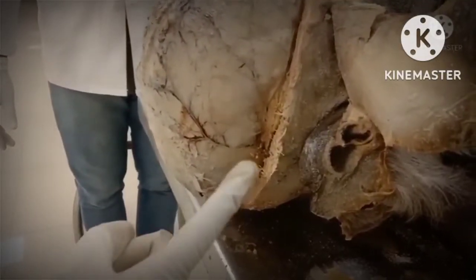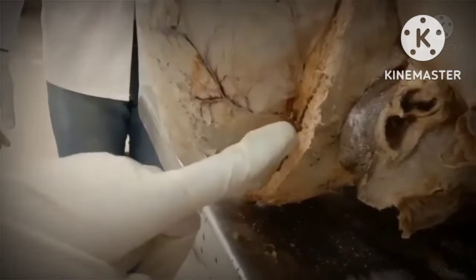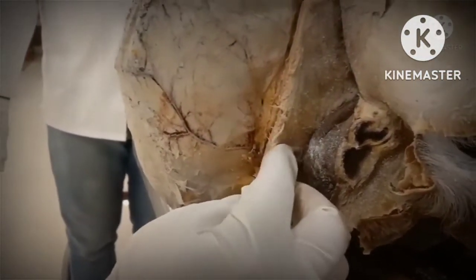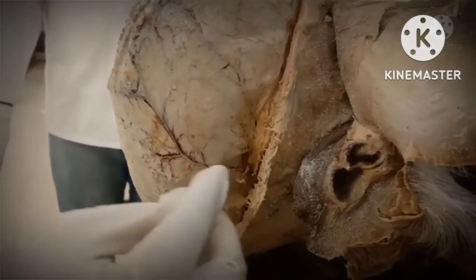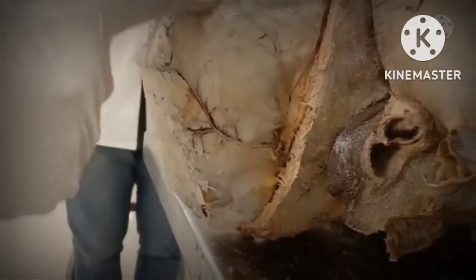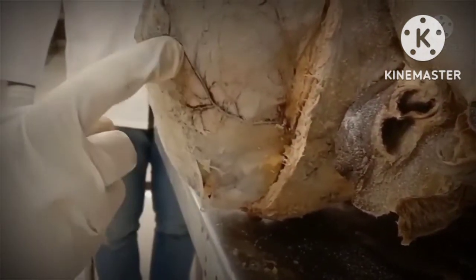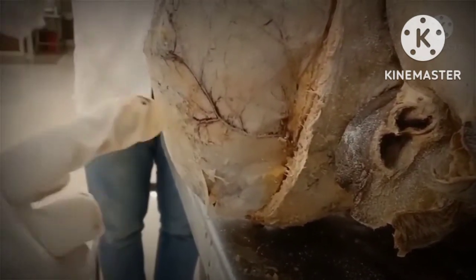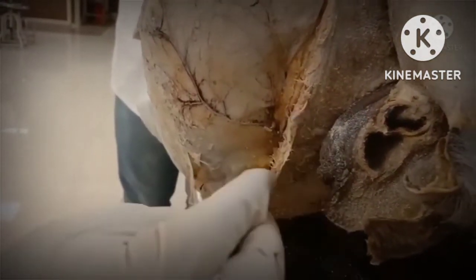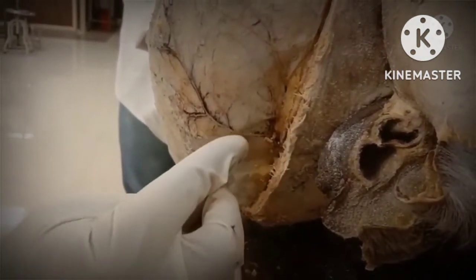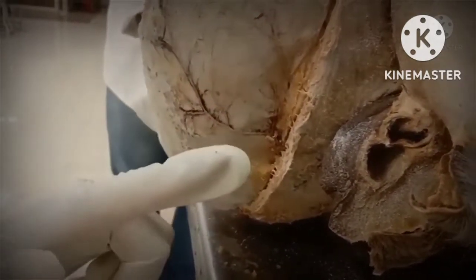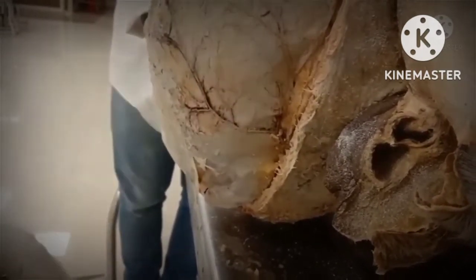As the cadaver is lying in the prone position, we can see these two markings. These two are the branches of the middle meningeal artery. This point is called the pterion, and deep to the pterion lie the two branches of the middle meningeal artery. This one is the posterior branch, and this other branch going anteriorly is the anterior branch of the middle meningeal artery. This is very important: an injury at the pterion results in extradural hemorrhage. Why extradural? Because the artery is lying outside the dura mater.